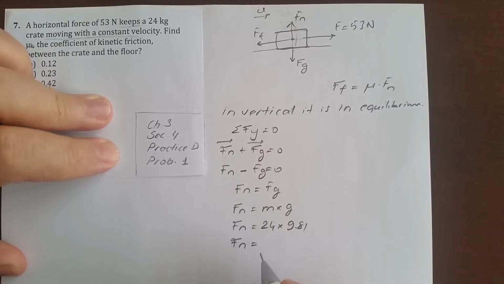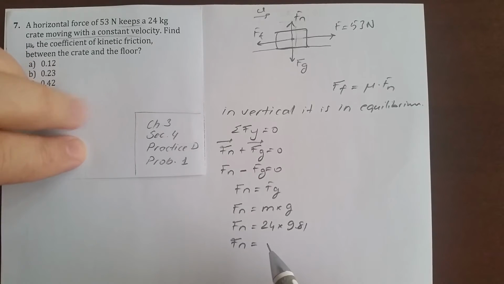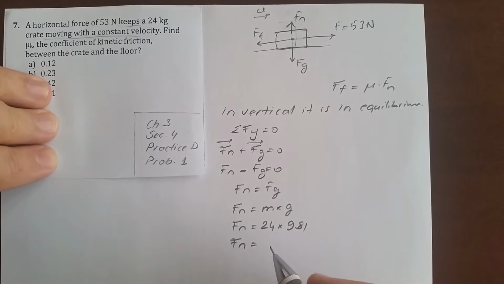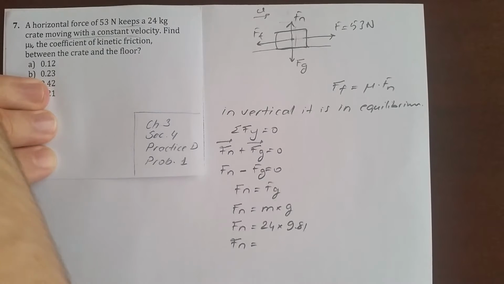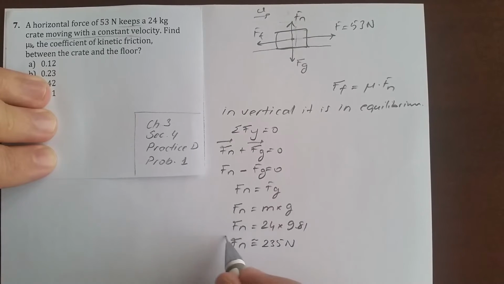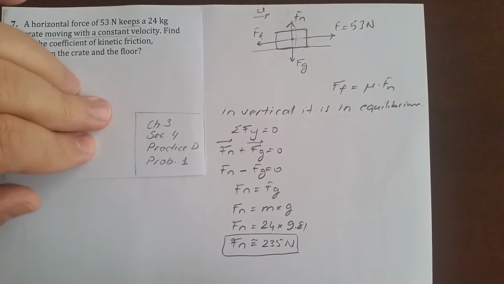Then Fn here will be 24 multiplied by 9.81, around 235 Newton. Yes, we calculated Fn.